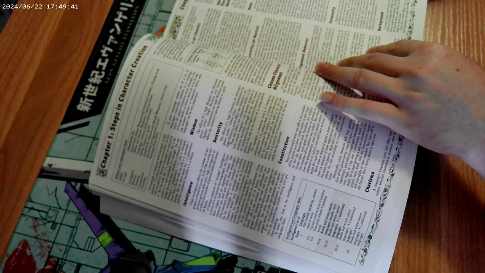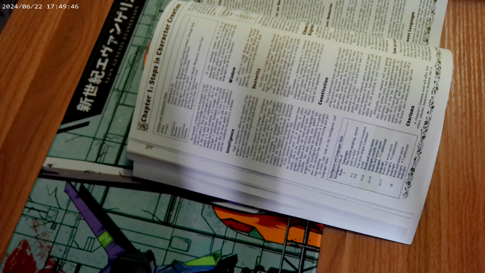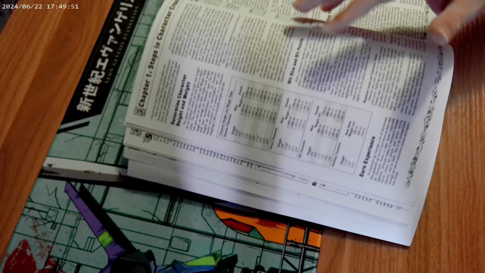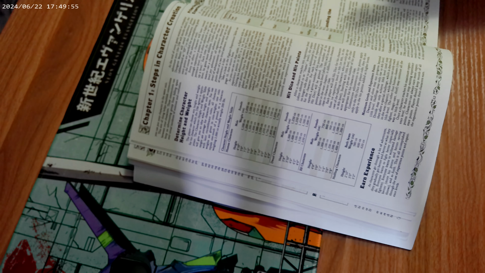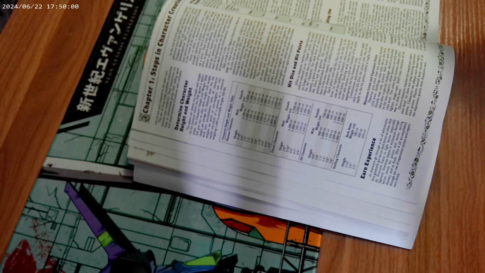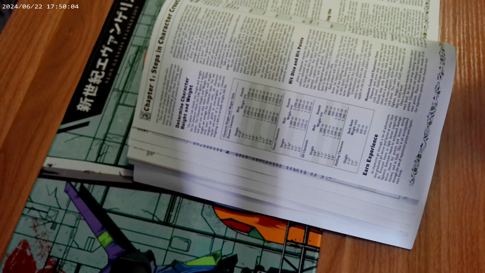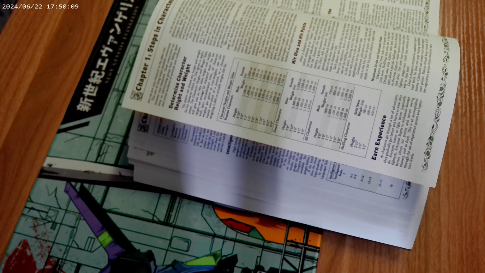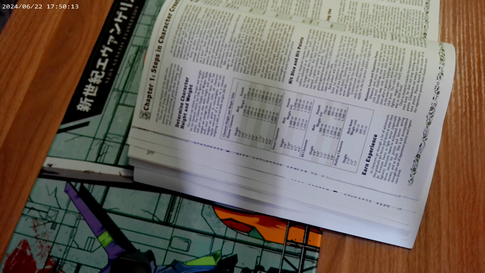We got personality, background. Now background is different. It's different in the fact that now you get a background, you get skills, you get equipment, you get connections. You can go down the list and roll randomly. I don't have my handbook, so I can't grab it and tell you.